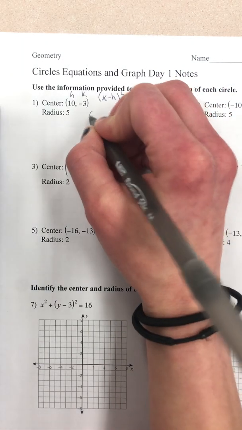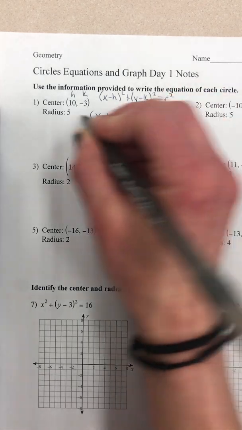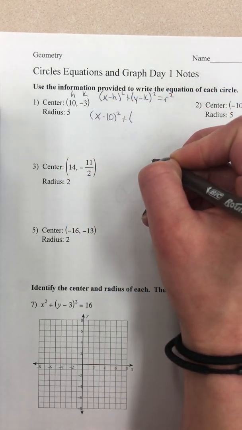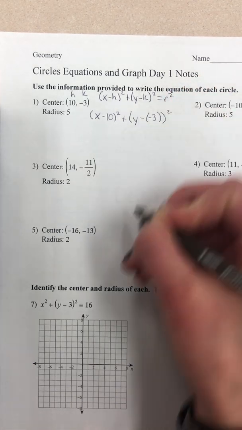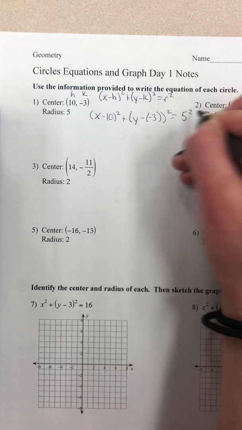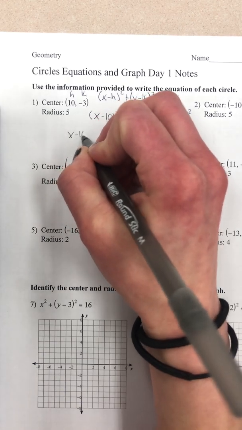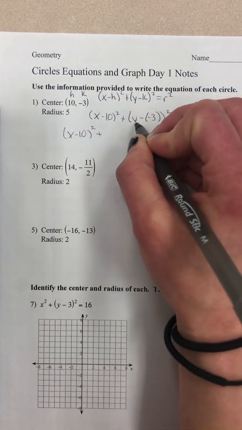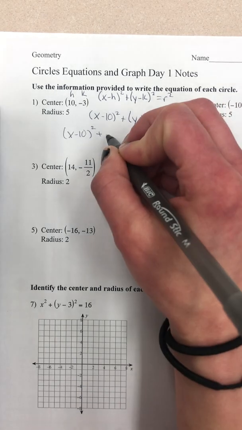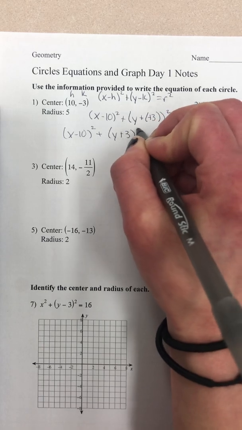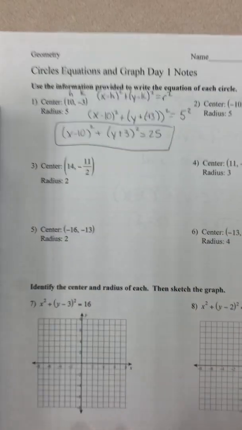We know h is 10, so it'd be x minus 10 squared. And k is negative 3. So we're going to do y minus negative 3 squared. And our radius is 5, so we're going to do 5 squared. We're going to keep the x minus 10 because it's pretty much simplified. And y minus 3, if you subtract a negative, that's the same as adding a positive. So it becomes y plus 3 squared equals 5 squared, which is 25. That is our equation.